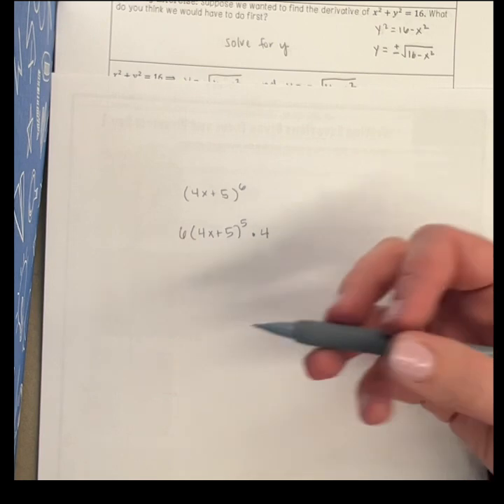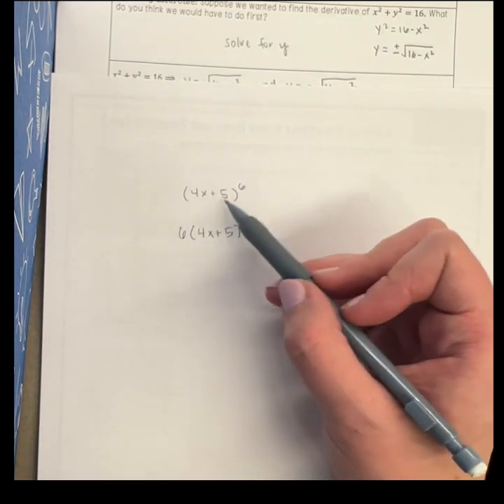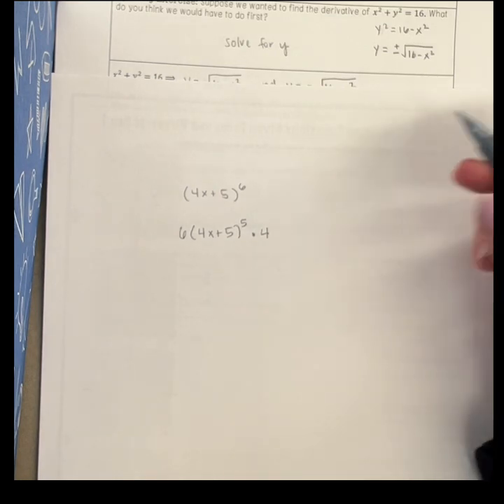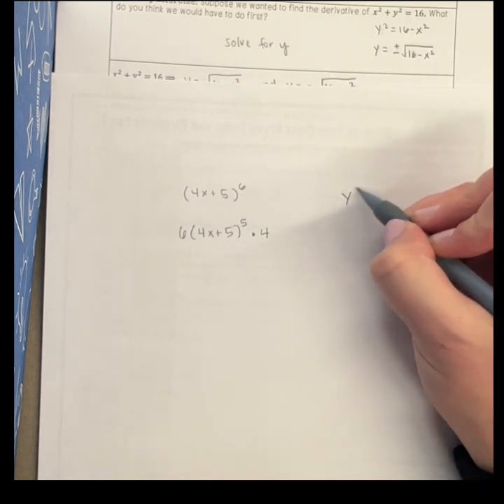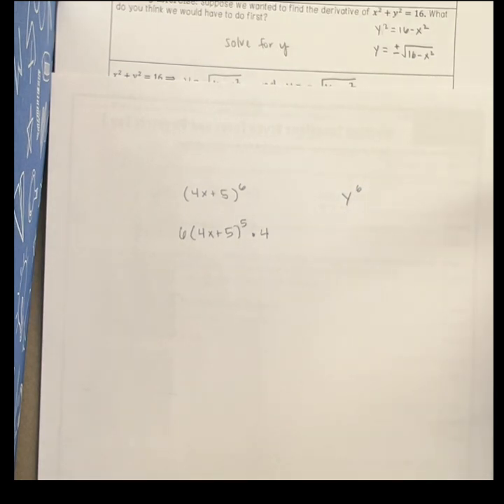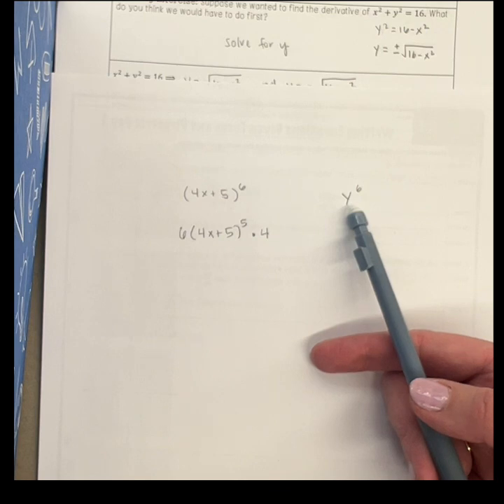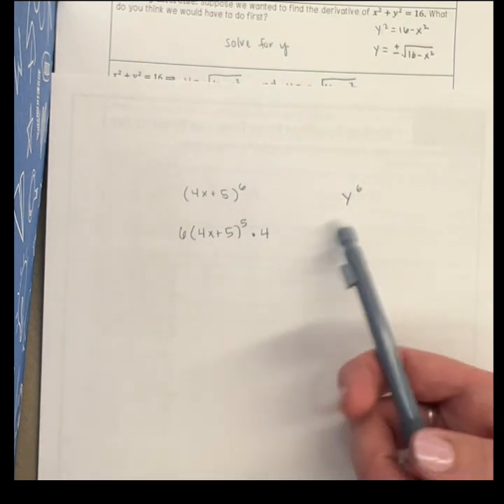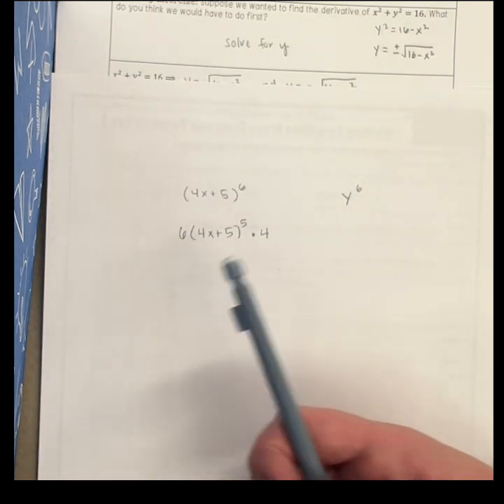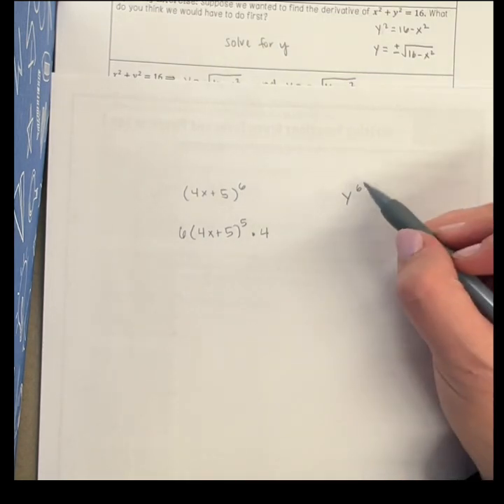Now, if this was written in some way that we didn't know that 4x plus 5 was right here, here's another way you could see it. Pretend like instead of 4x plus 5 raised to the 6, we had y raised to the 6. But we didn't know that y was really 4x plus 5. So the way that we could write this derivative without knowing that y was 4x plus 5, well, we could start off the same way.